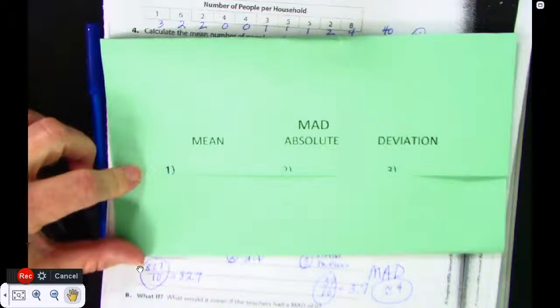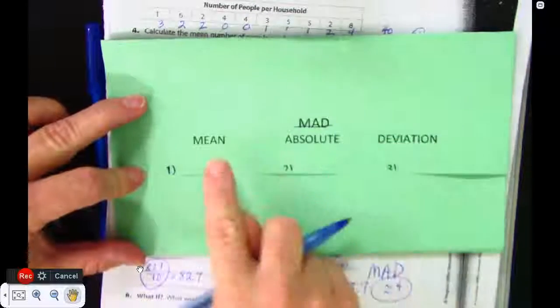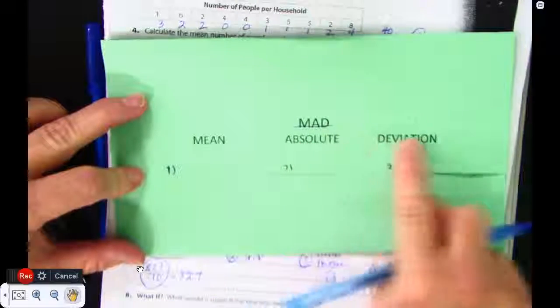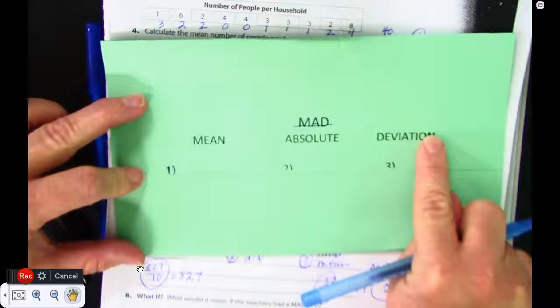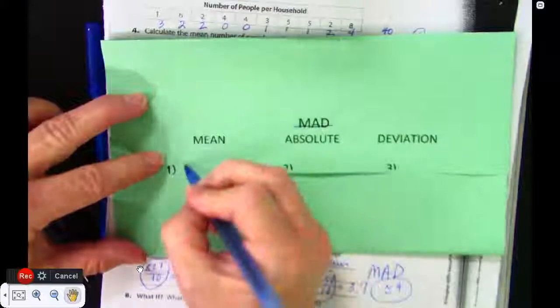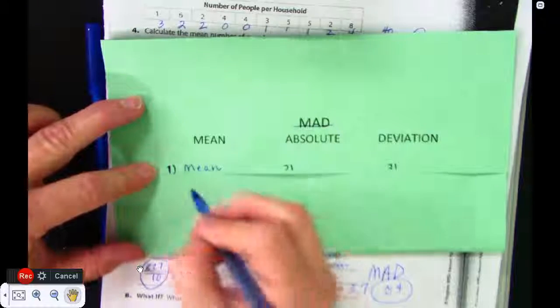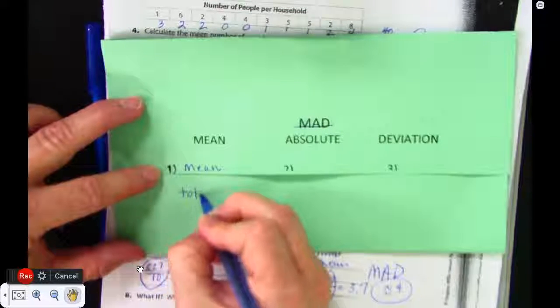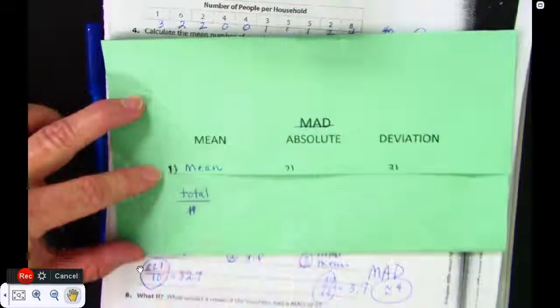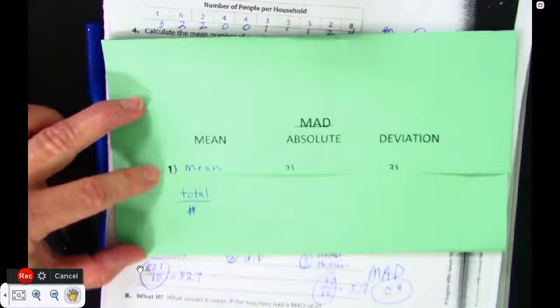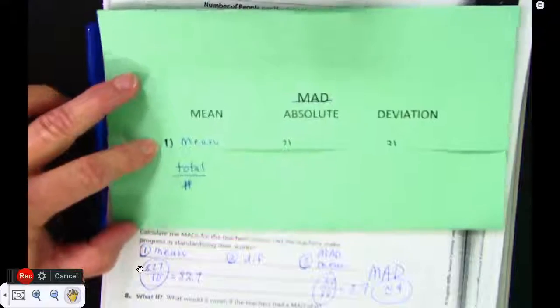On step 1, we're doing the MAD, which is the mean absolute deviation. The mean is what we do first. How do you get the mean? Get the total and divide by the number of numbers, right?